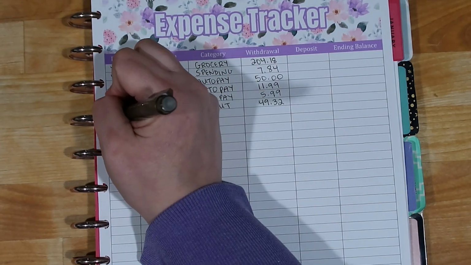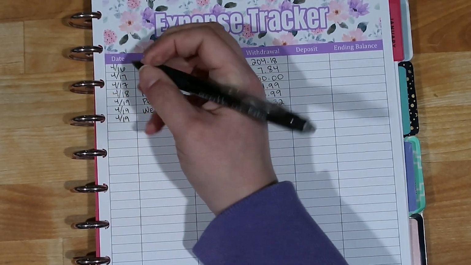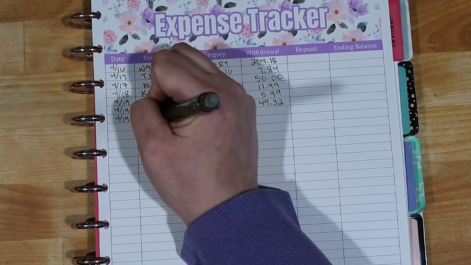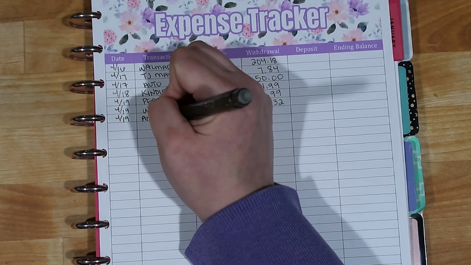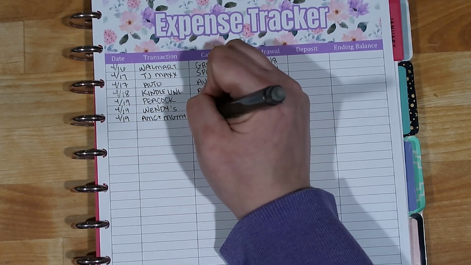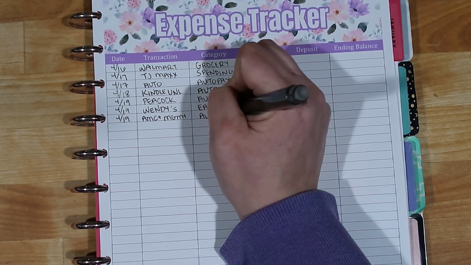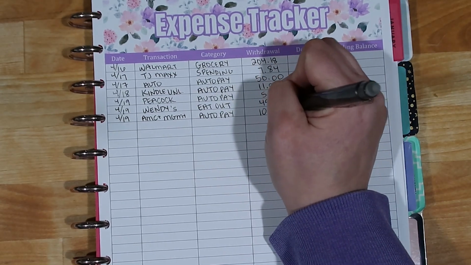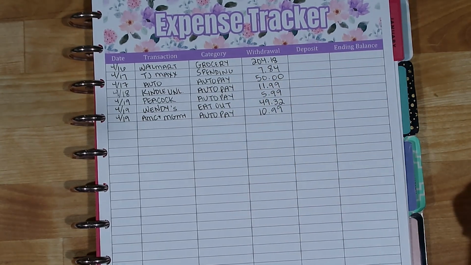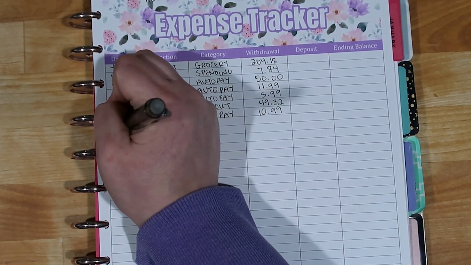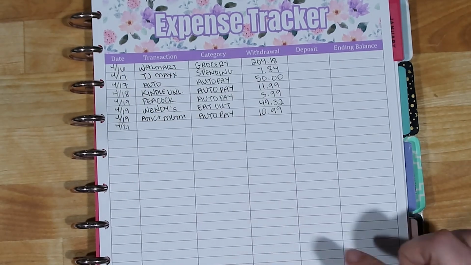Also on the 19th, we had one more subscription, actually a bundle of subscriptions. AMC Plus and MGM Plus we have bundled. That is also an auto pay item, and that is $10.99. We had nothing at all on the 20th, and then on the 21st, we did some more eating out.